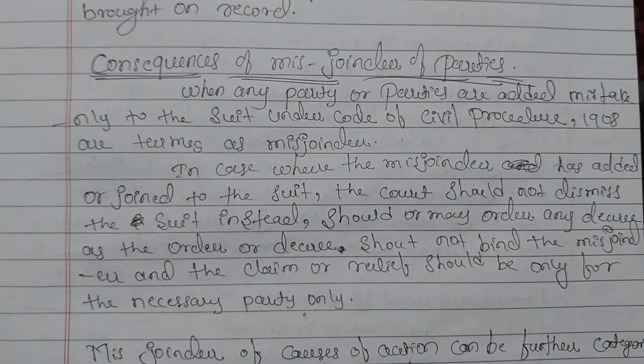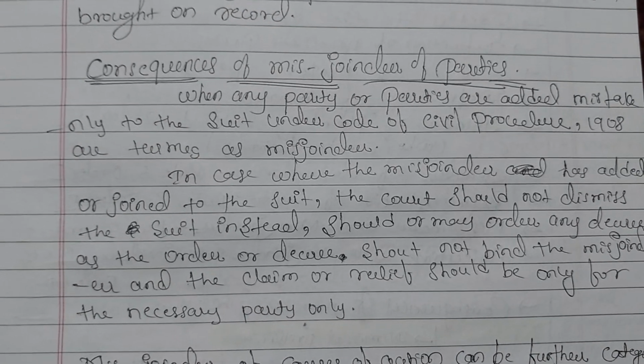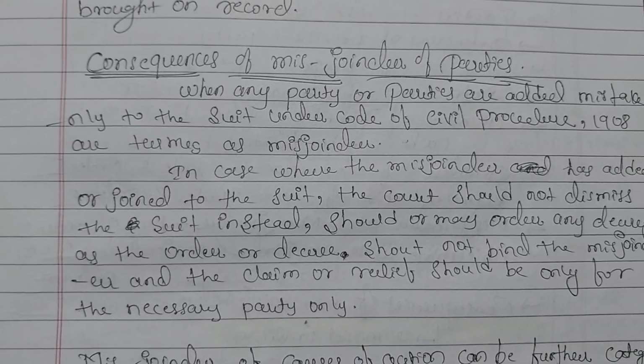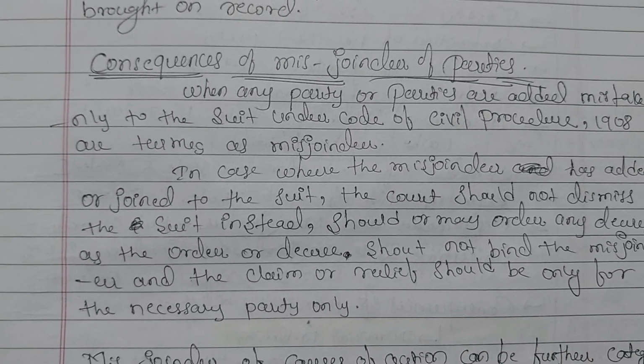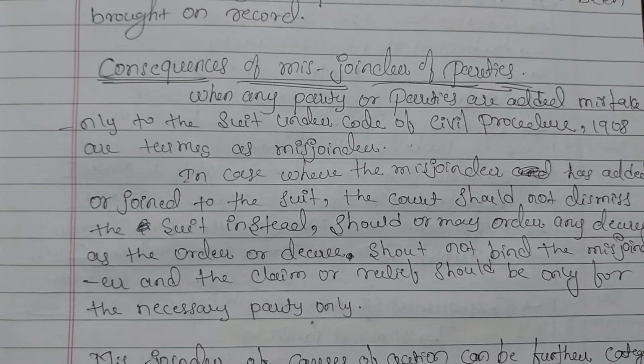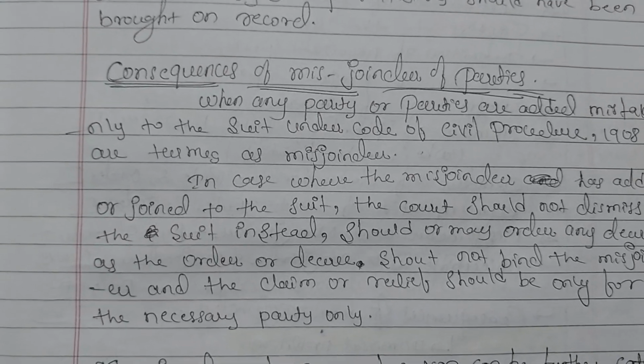Consequence of misjoinder of party. When any party or parties are added mistakenly to the suit under the Code of Civil Procedure 1908, it is termed misjoinder. Where a misjoinder has occurred, the court should not dismiss the suit.